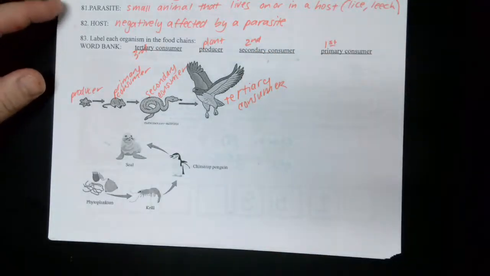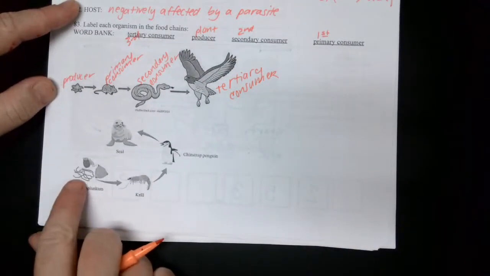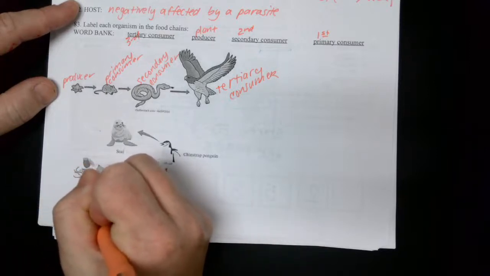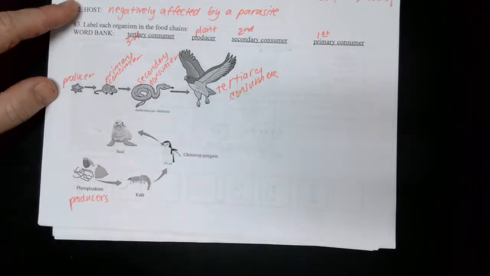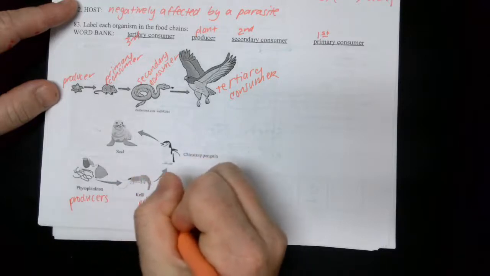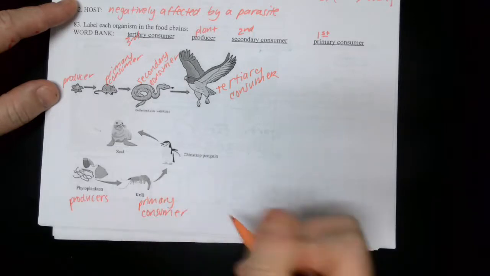Those same labels apply to a food chain in an ocean or water ecosystem. Phytoplankton, these are microscopic plants. That's our producer. Did you know that 50% of the oxygen we breathe is actually from plants in the ocean? Those producers get eaten by a primary consumer. So in this case, our krill is our first or primary consumer.